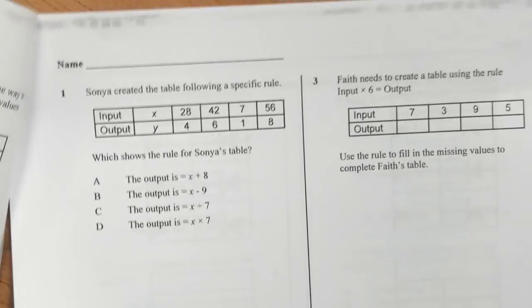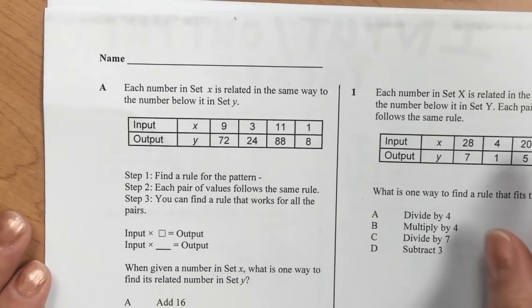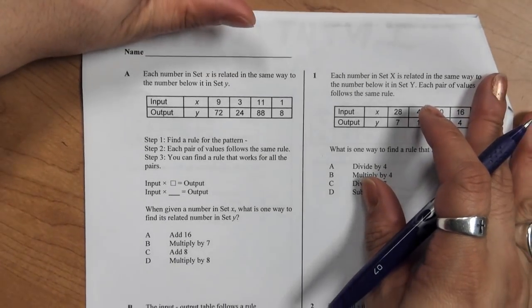I'm going to do a problem from each page just so you'll have an example from each one. Okay? And I'm sorry I can't get this to stop focusing.